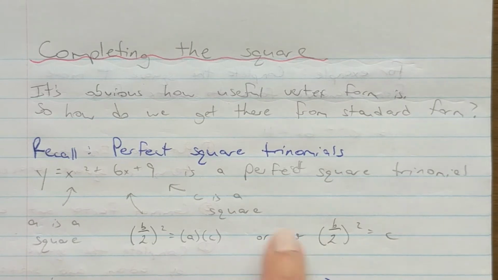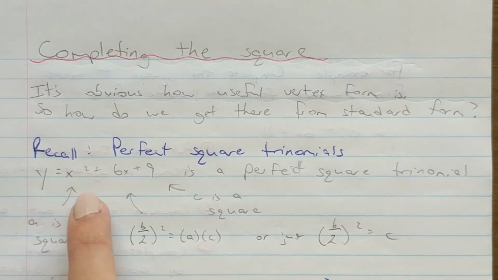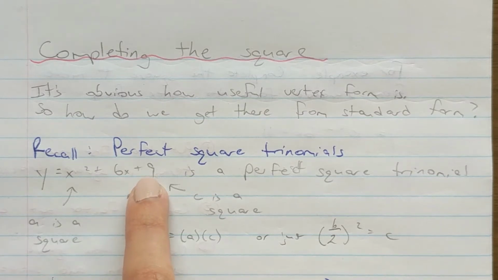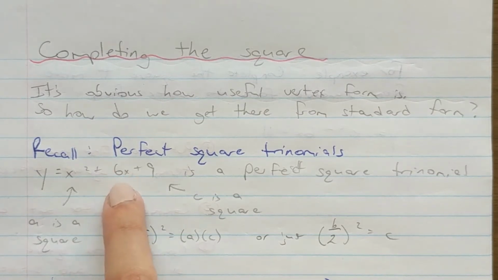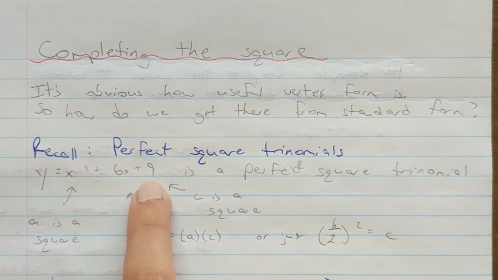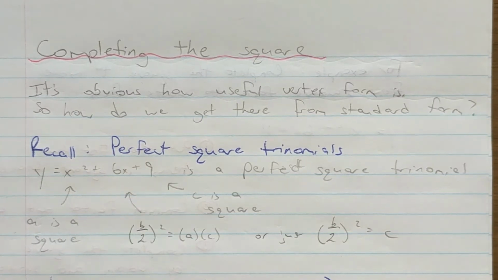And we can jump straight to this because a is equal to 1 here, so I can say, okay, 6 over 2 squared gives me c. 6 over 2 being 3, 3 squared is 9. That is the key for our technique called completing the square.